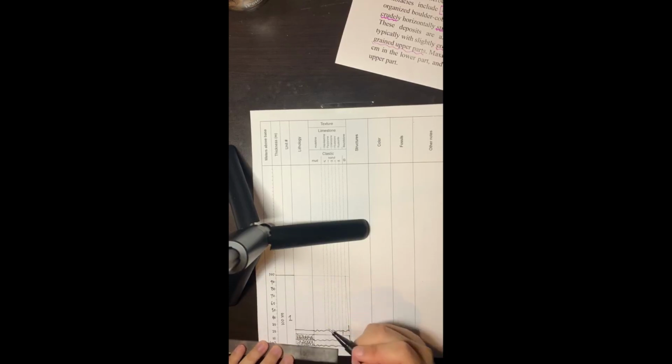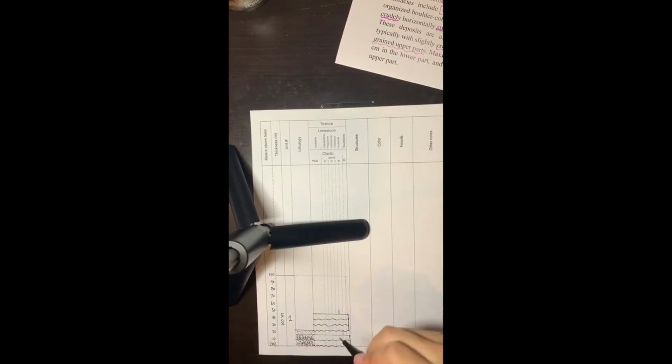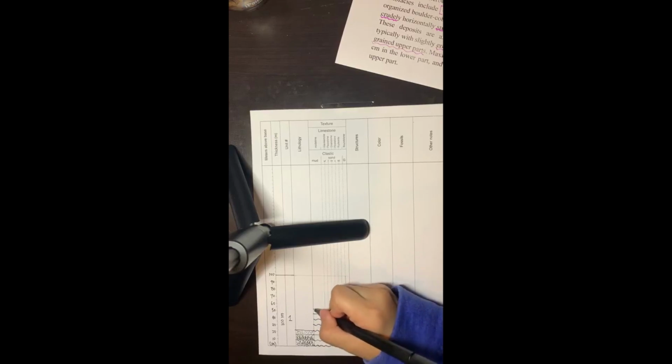And then the next unit is sandstone. Then I want to have a finer sandstone on top of that. So that should be a finer sandstone. And then an erosional contact on the top.